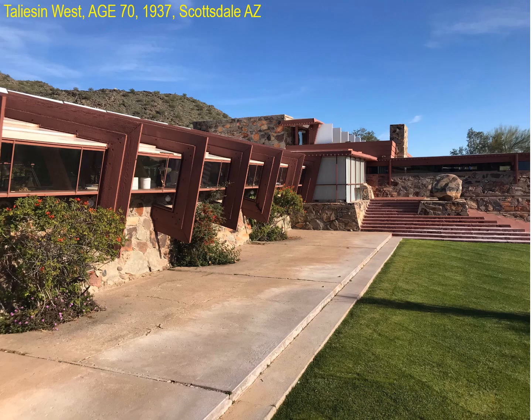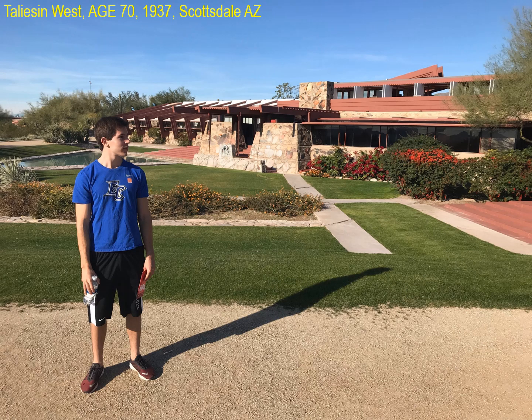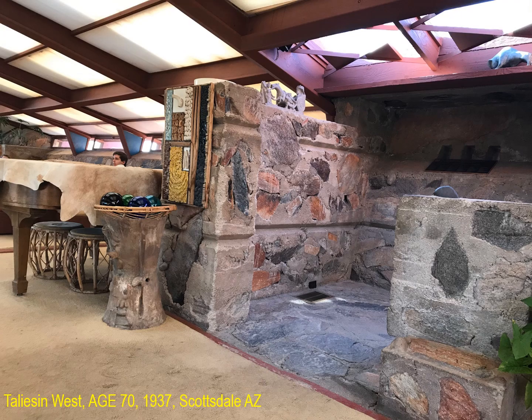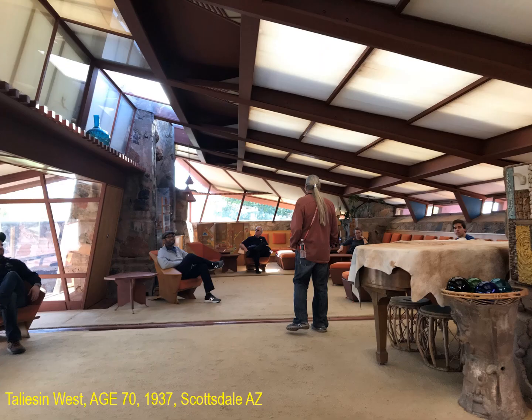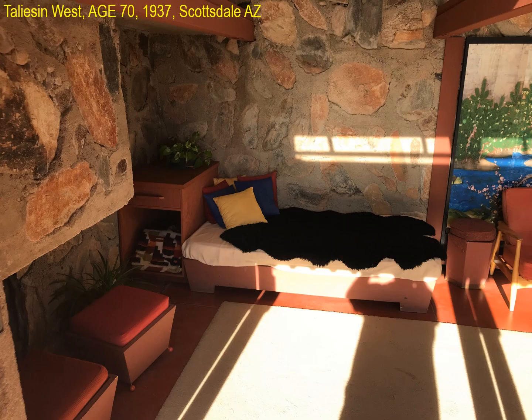Here's the exterior. Here's a tour guide, excellent tour guide. Here's my son. There's a story behind this. Now this is the living room, entry to the living room area. You can see all the natural daylighting and ventilation. This is the table in the corner of the living room, looking out into the courtyard.